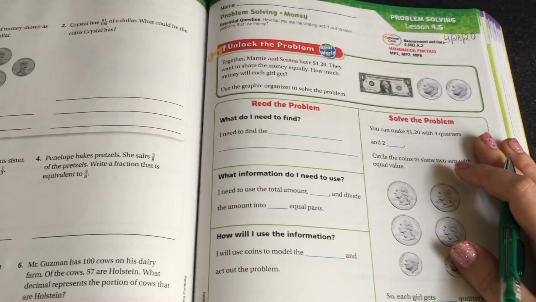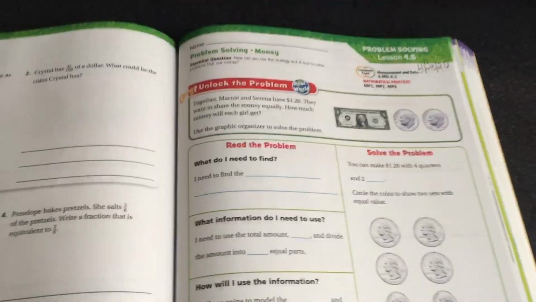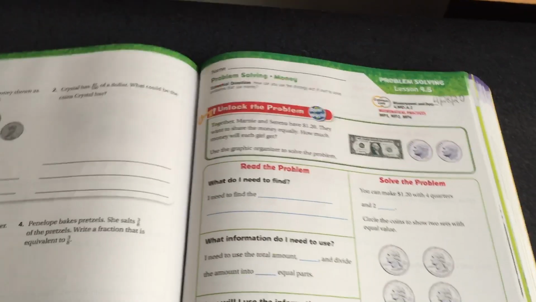If you join me for Zoom today at 1:30, I'll go over the homework page that goes with this. But the lesson is problem solving with money.